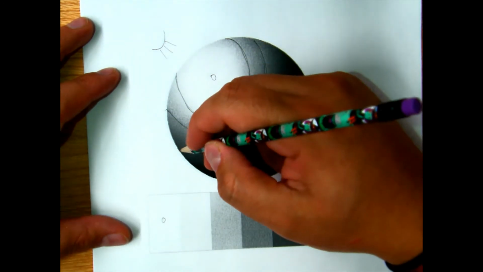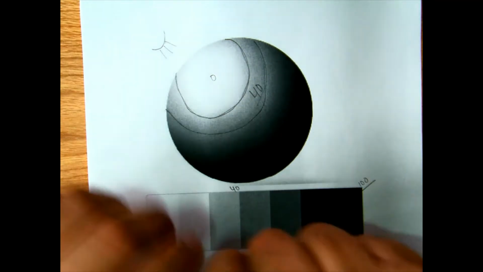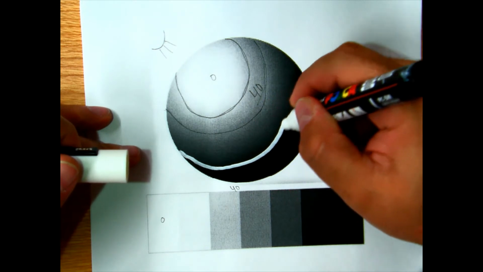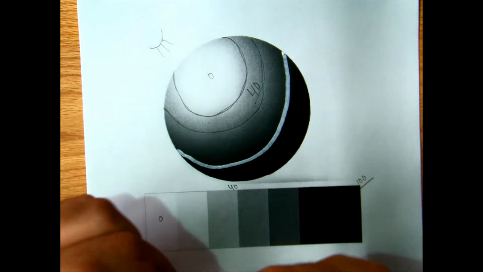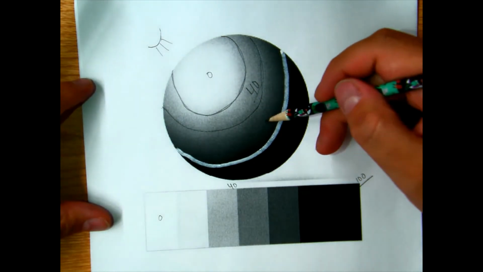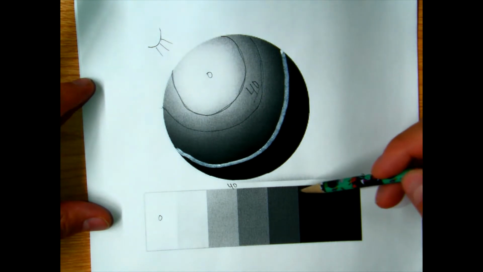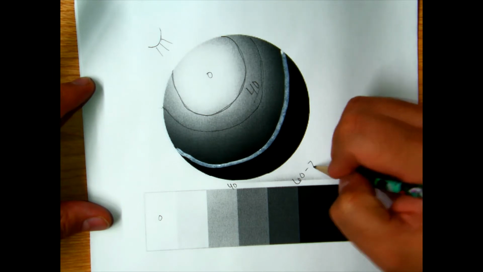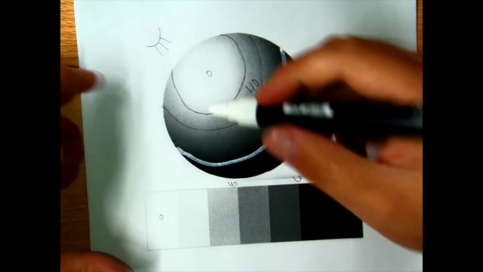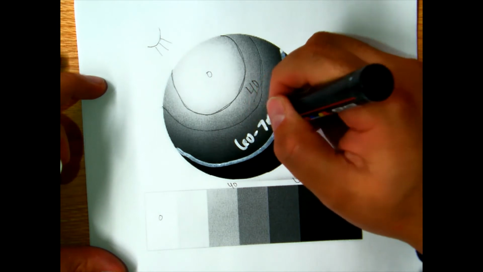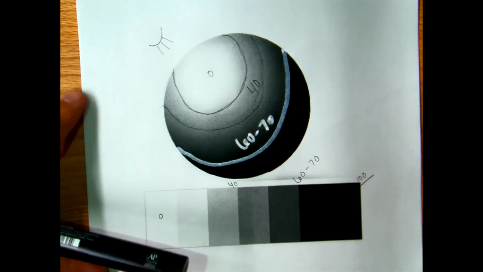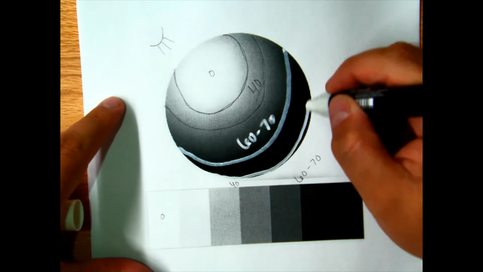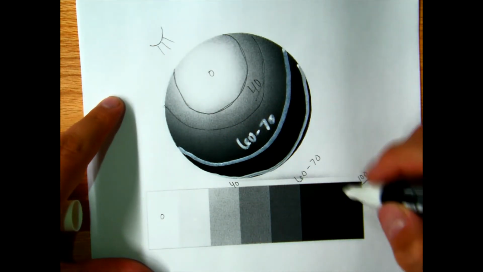And then as we go darker, again, we identify our next line, which I would say is probably in this area, and we'll put this at, let's say, 60 or 70. So we can put 60 to 70. And then obviously our very last value right here at the end is going to be black, or 100.